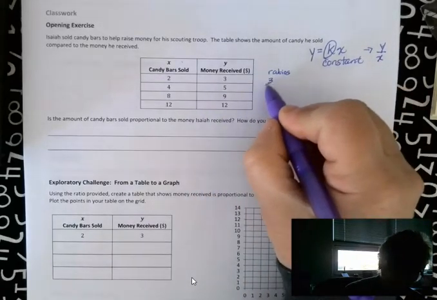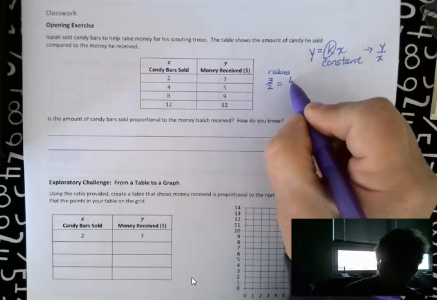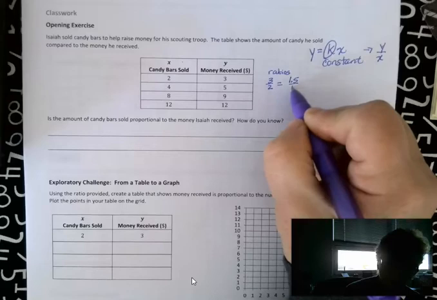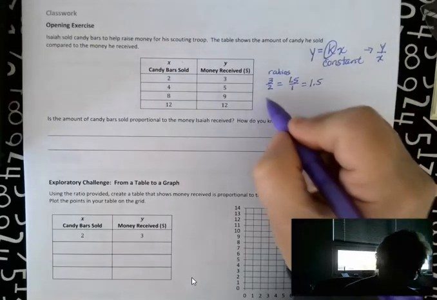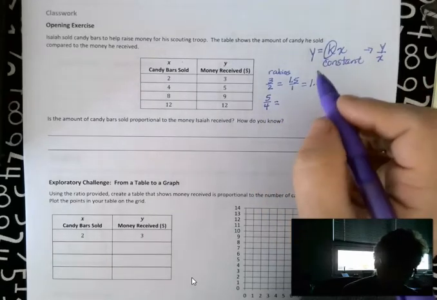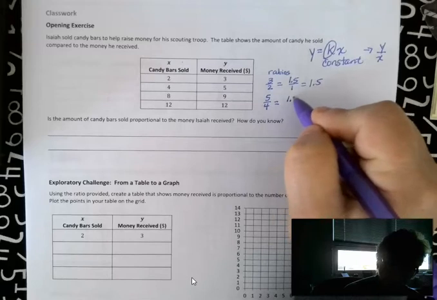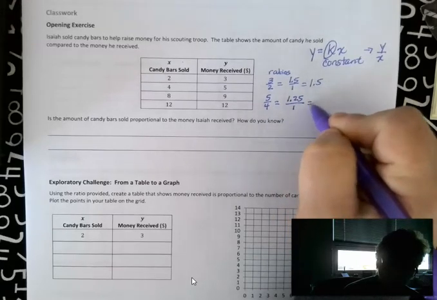So 3 over 2, which I could change to 1 5/10 over 1. 5 over 4, or a 5-to-4 ratio, and that is 1.25 over 1.